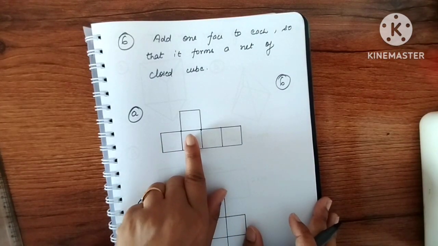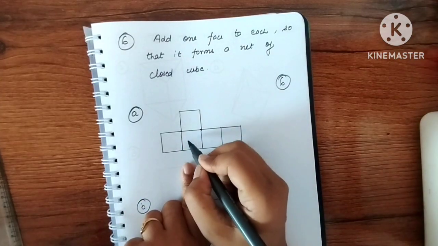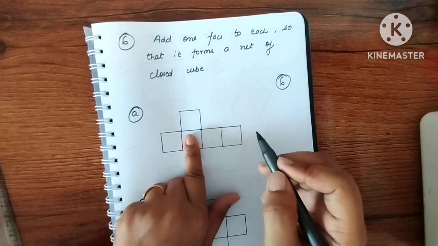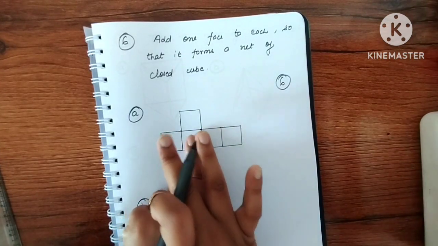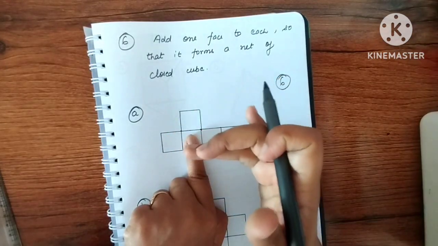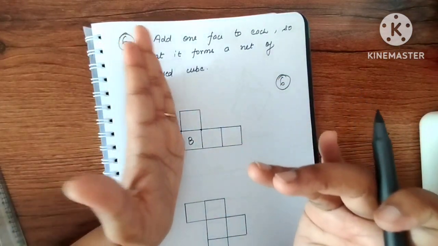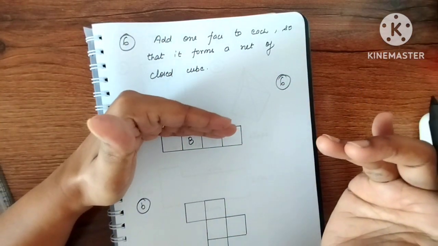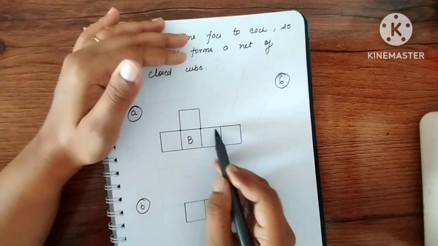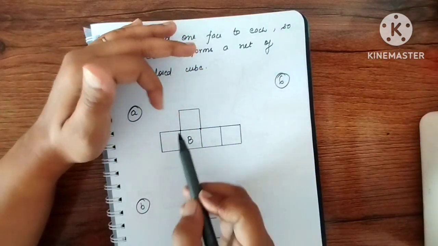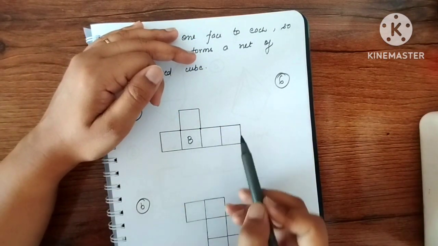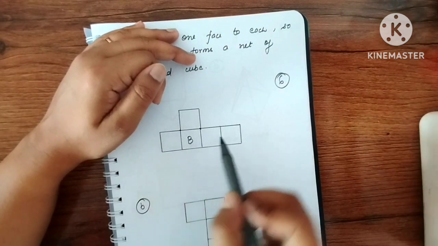So suppose this is my base. So this will be here. Now this will come here. This will come here. So these two parts are closed. Now this part will come here. So 3 sides will be closed. This side will come up.